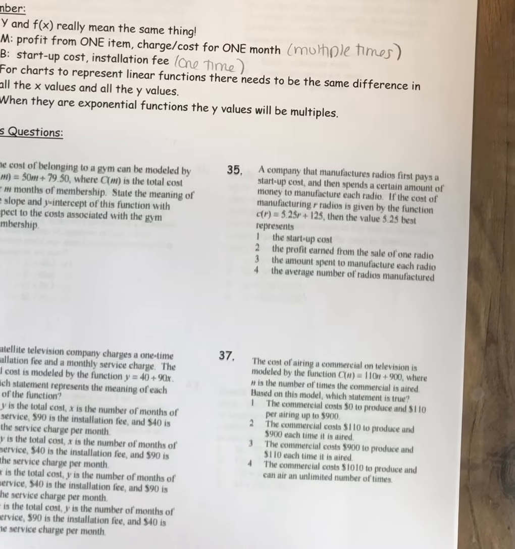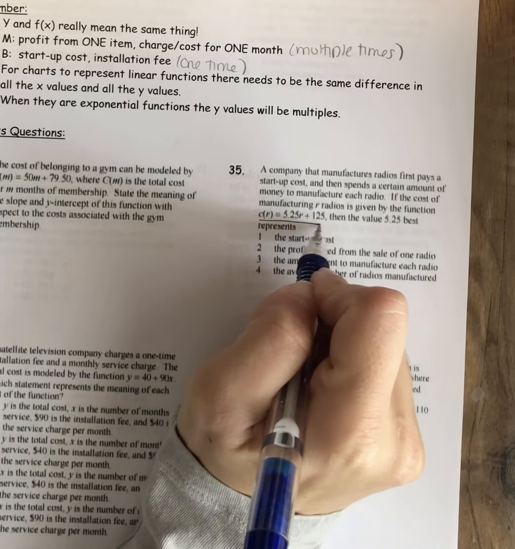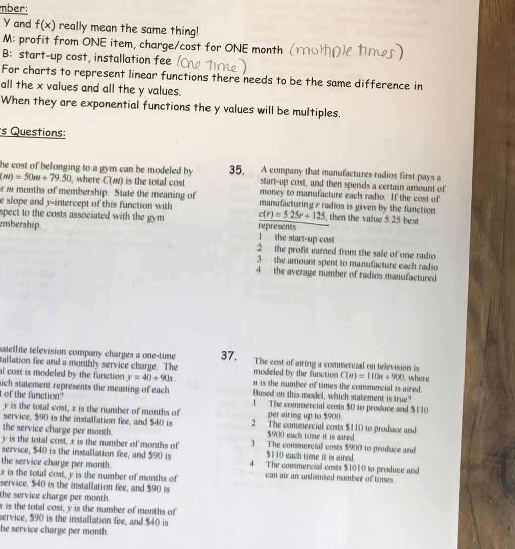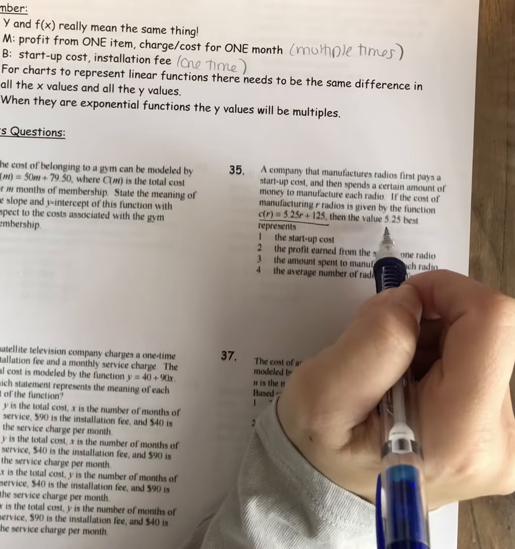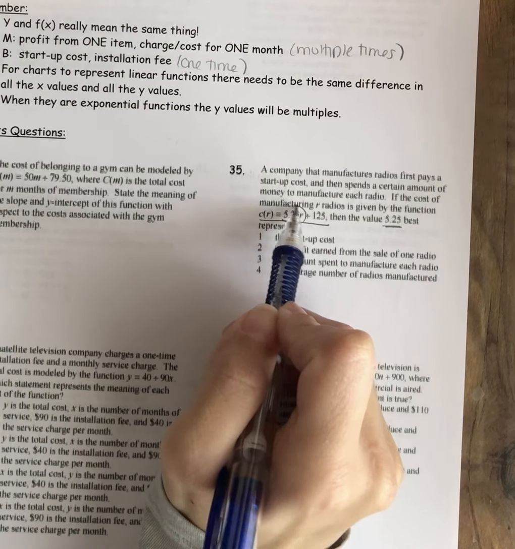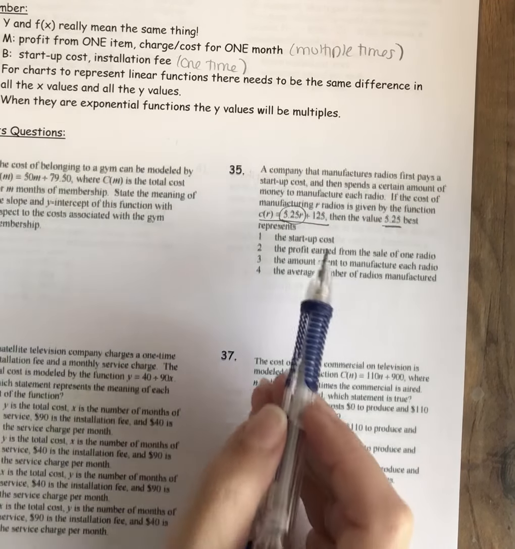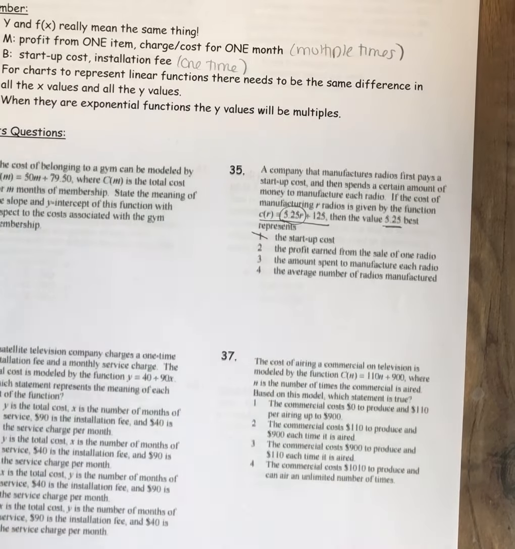So if we look at number 35, a company that manufactures radios first pays a startup cost and then spends a certain amount of money to manufacture each radio. If the cost of manufacturing r radios is given by the function C of r equals 5.25r plus 125, then the value of 5.25 best represents. So pay attention. 5.25 is with the r, so essentially it's our m value or our slope. So would that be our startup cost? No, because remember our b is our startup cost.